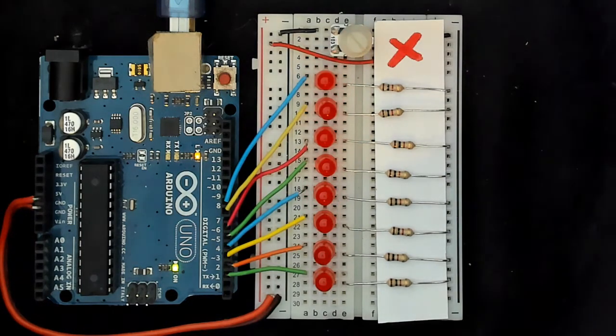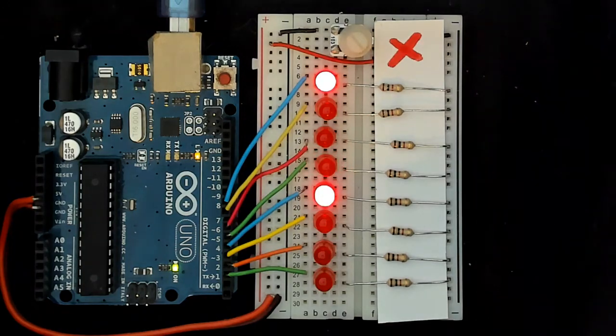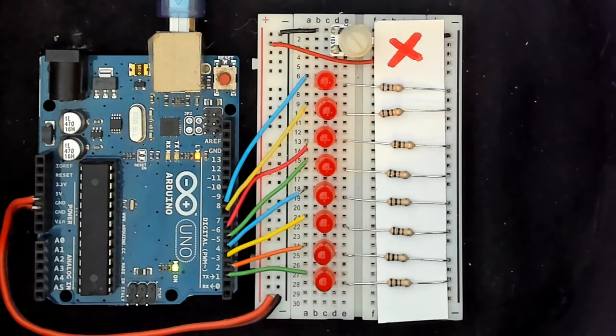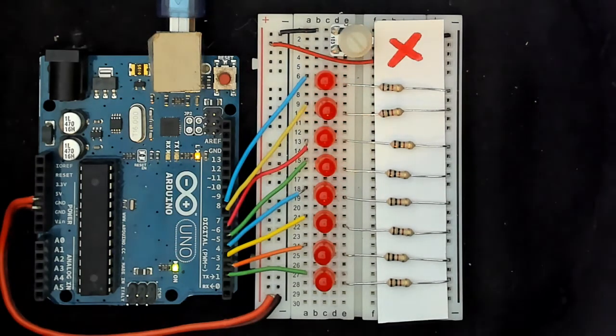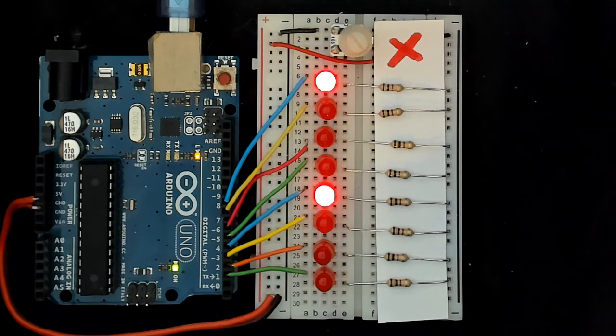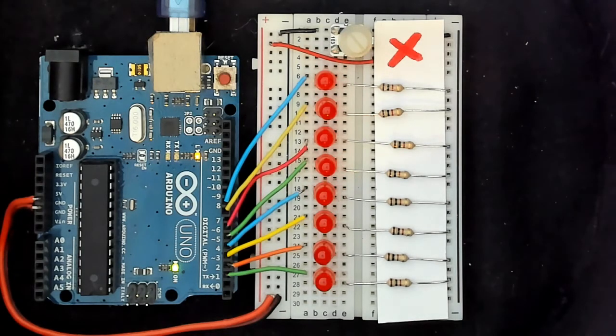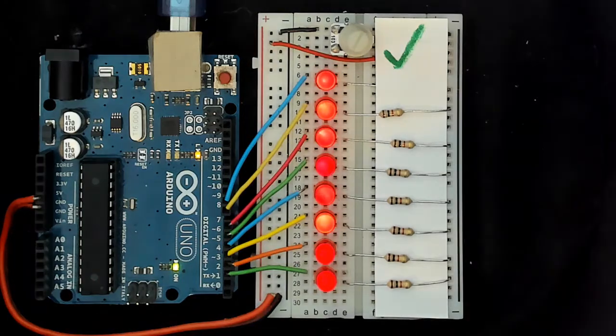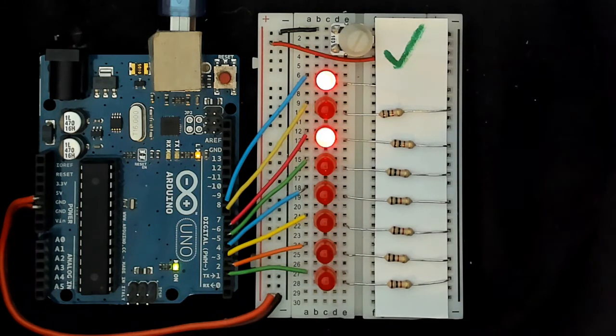I'm not sure, but I think that there's enough current leakage through that misconnection that there's insufficient milliamps to light other LEDs. I'd like to hear comments from those of you with more circuit design experience. Now the jumper is placed properly and all LEDs are functioning.